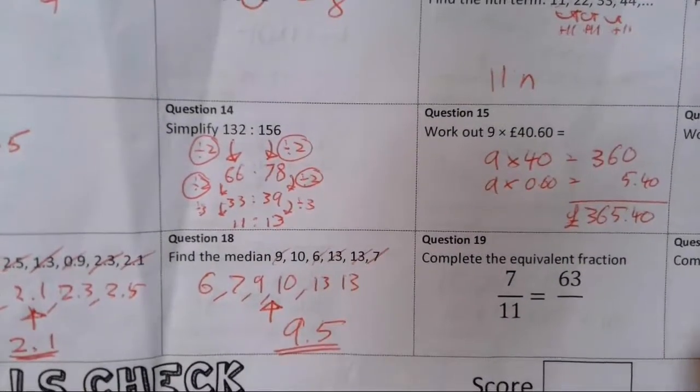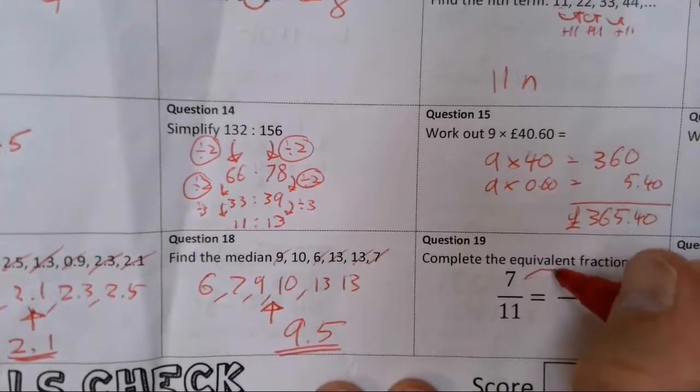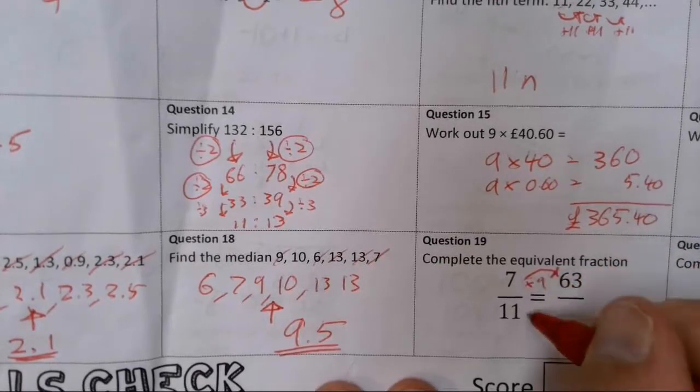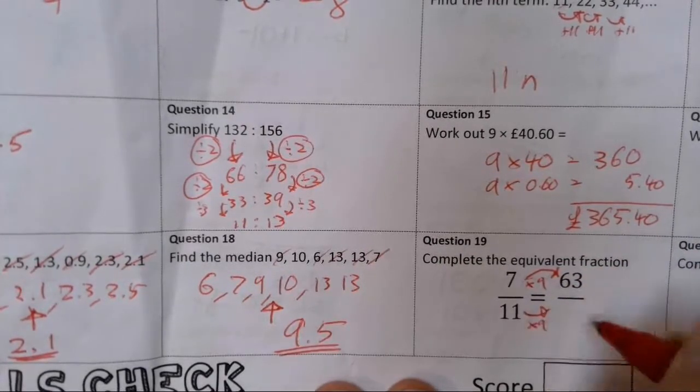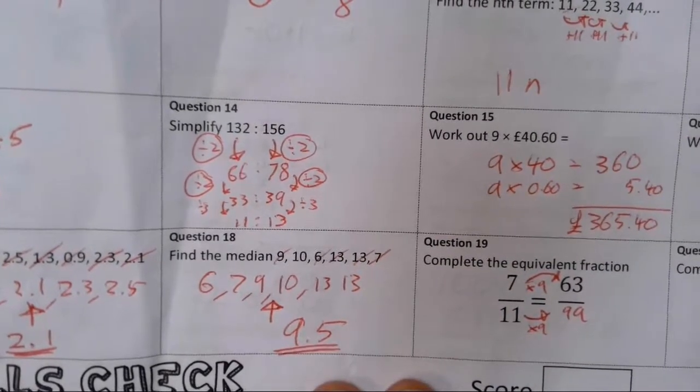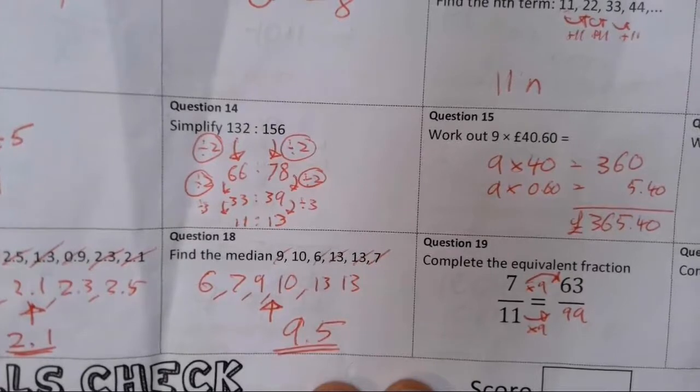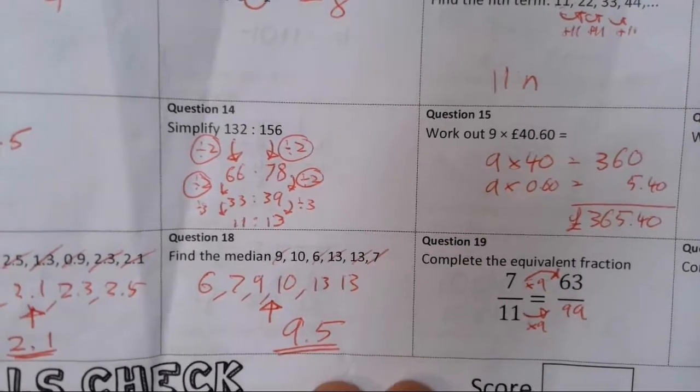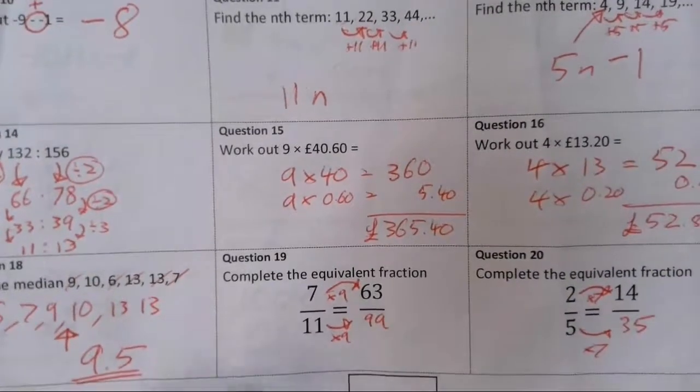Question 19. What am I multiplying by? I'm multiplying by 9. I'm going to multiply the bottom by 9, 99. Multiplying the top by 7, I'm going to multiply the bottom by 7, is 35. And that is question 20, and that is the whole lot.